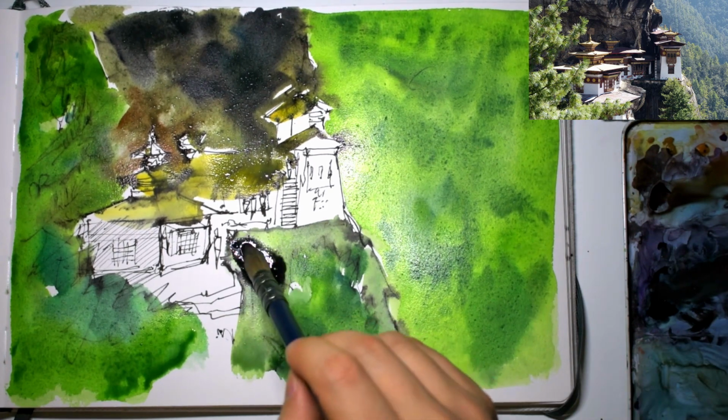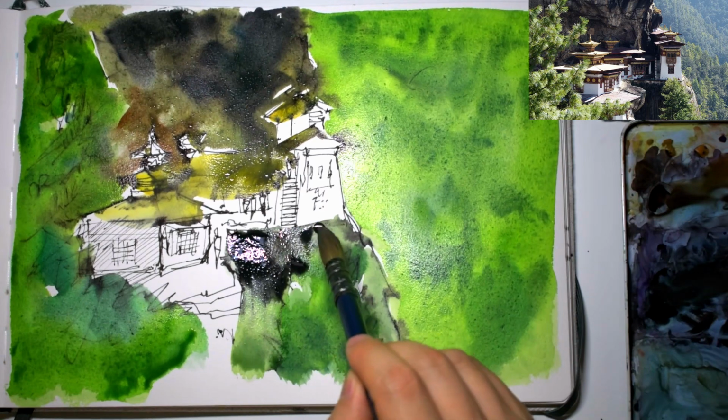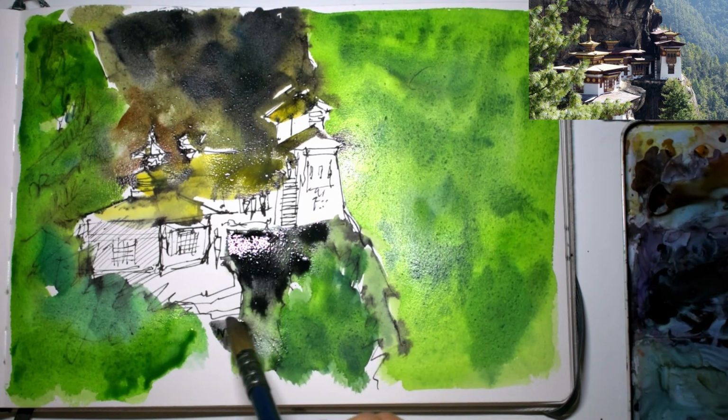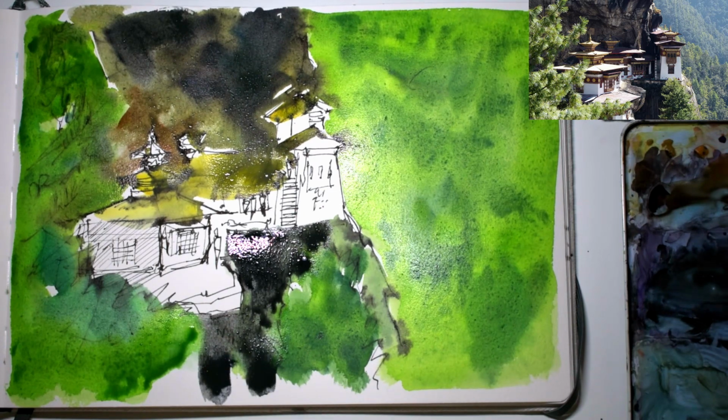Section here as well is actually pretty dark. Let me just drop in some colour there, let it blend and do its thing. Maybe a bit down here as well.